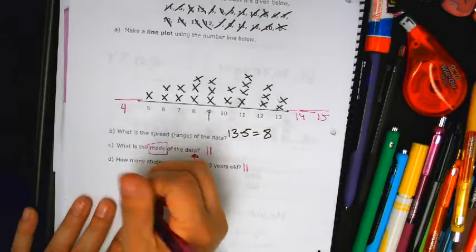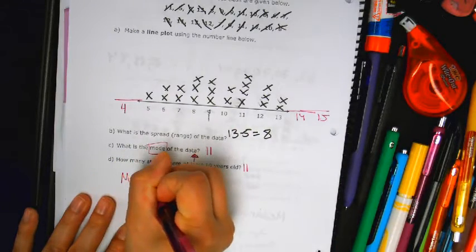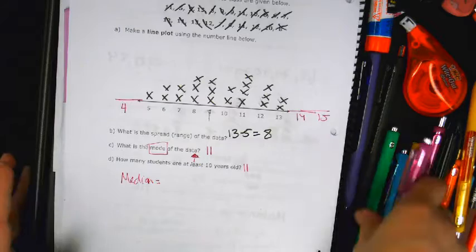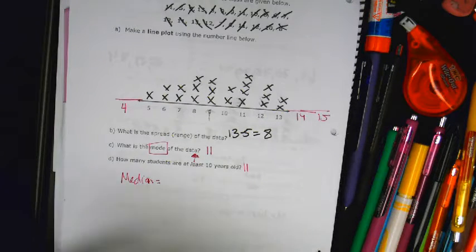All right, I'm going to ask you for the median. What is the median equal to? Remember, median is the one in the middle. So you can either cross out your x's or use your fingers. Find the one in the middle. You can either cross them out or use your fingers to cover them up. Which one's in the middle?